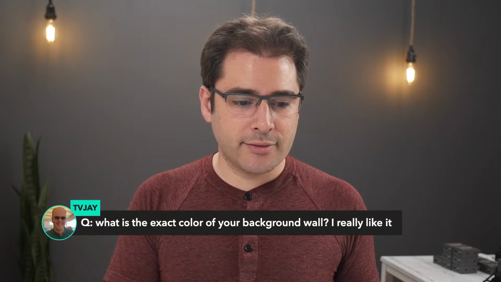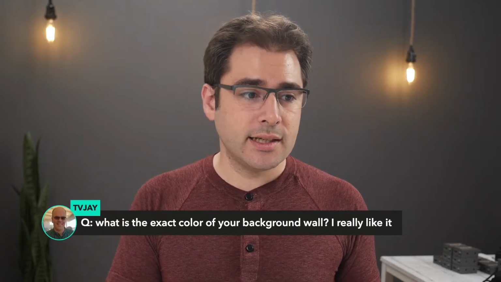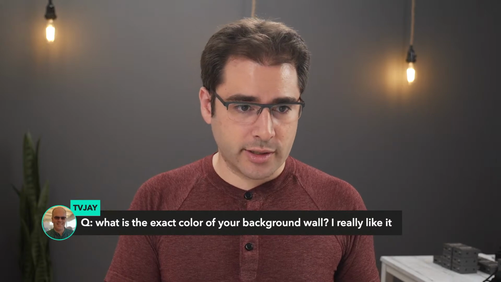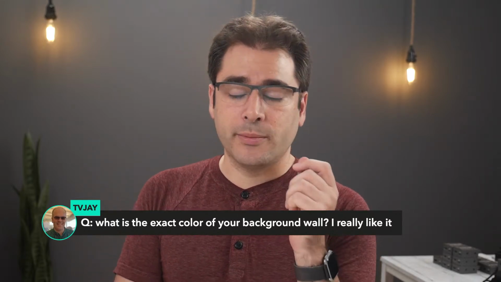TVJ says, what's the exact color of your background wall? I really like it. I went to the paint store. I don't know where my paint chips went, or my color chart. I took a color chart with me to the paint store, and I compared each paint chip against the middle gray on the color chart. So I found a paint that was as close as possible. And I also asked the people at the store to show me the families of grays that have the least amount of additional colors in them, like the most neutral flat gray. And that is the color.